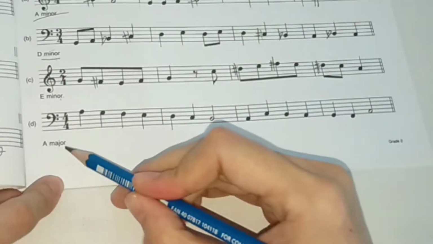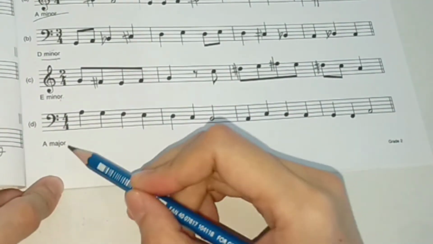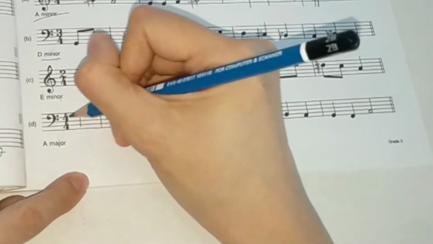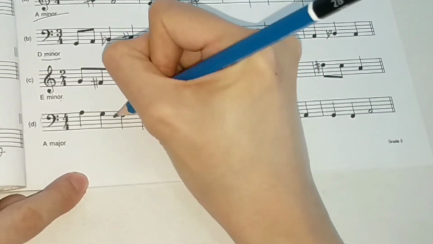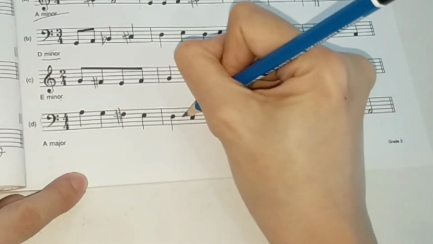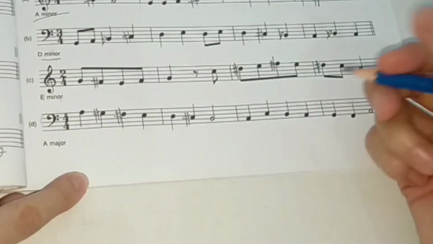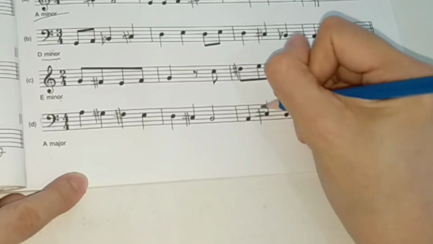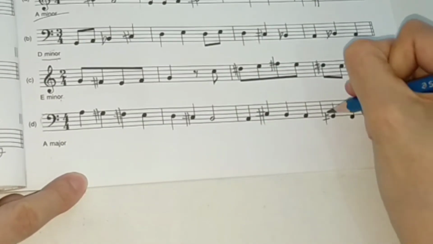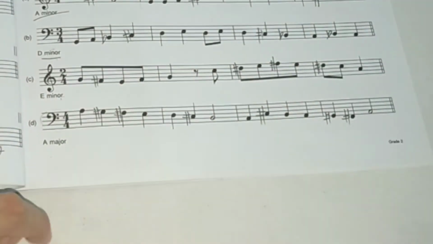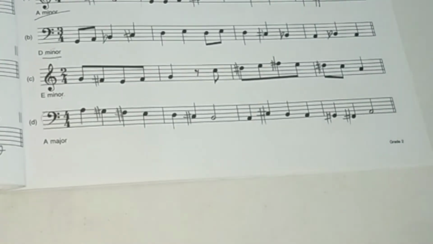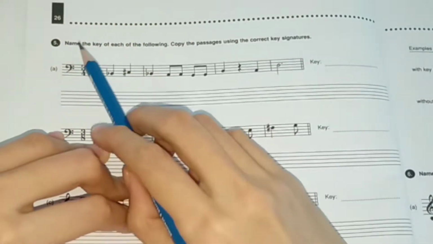Okay. Last one, A major, very easy. F sharp, C sharp, G sharp. So be careful. This is bass clef. F sharp is here. C sharp, G sharp, and any more. This is a C, also have to put sharp. This is a G, put sharp. F, put sharp. Okay. Let's move on to page 26.